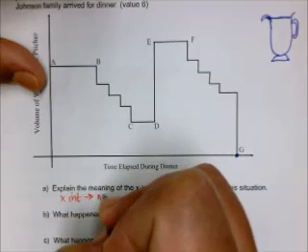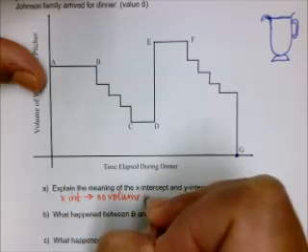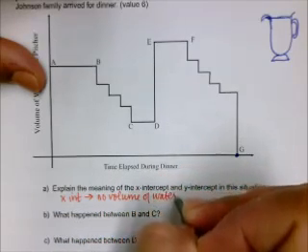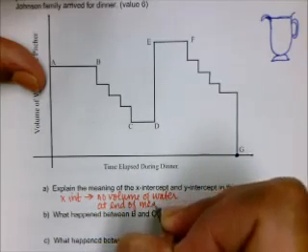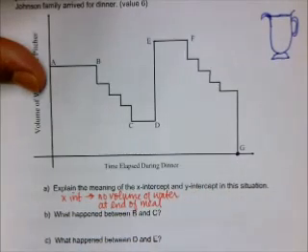So: no volume of water at end of meal. That's what the x-intercept means.